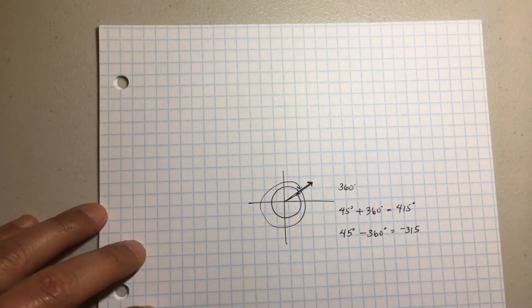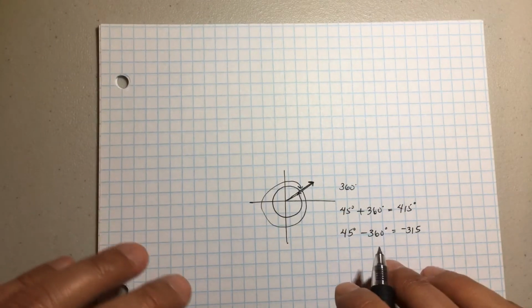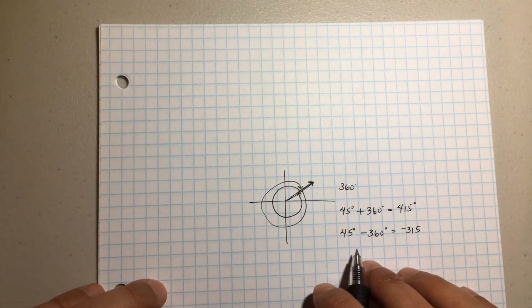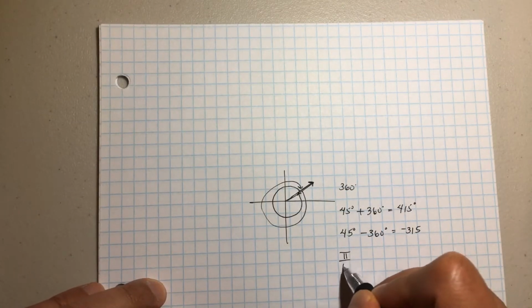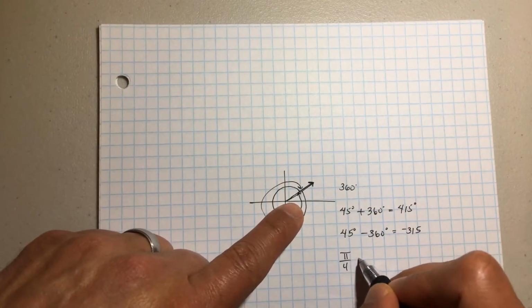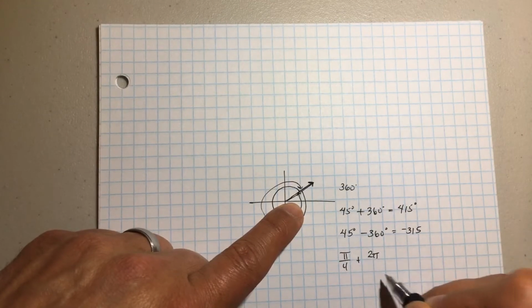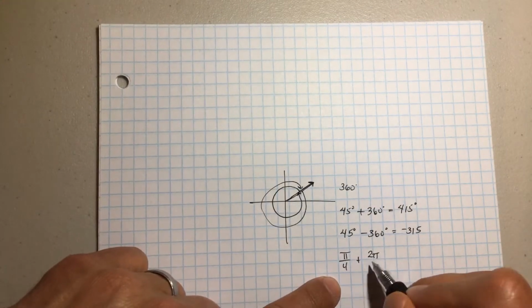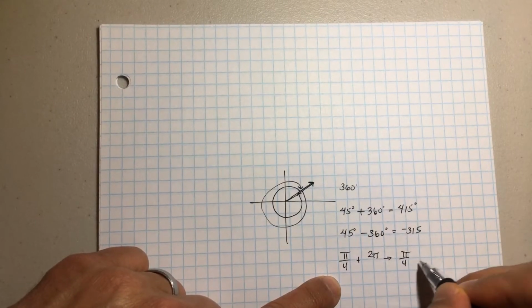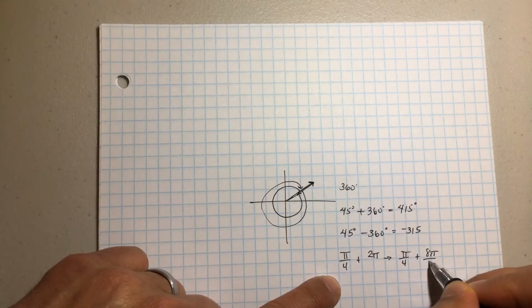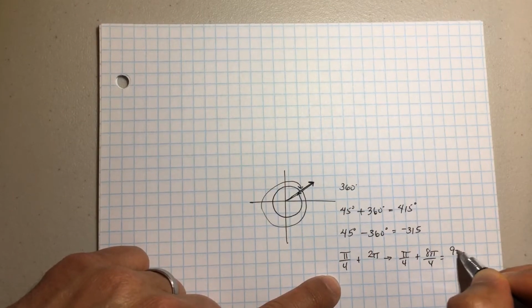Same thing, but if we're not talking about degrees, we're talking about radians, how would we do that? Well, pi over 4 is 45 degrees. We're going to add 2 pi. How do we do that? We need the same denominator, so 2 times 4 is 8. So we're going to do pi over 4 plus 8 pi over 4, and that's going to give us 9 pi over 4.